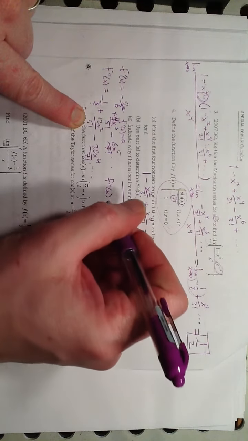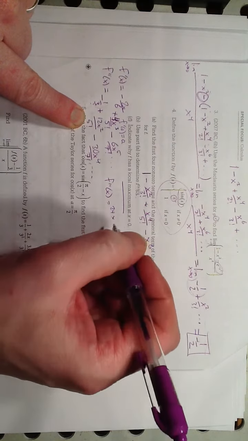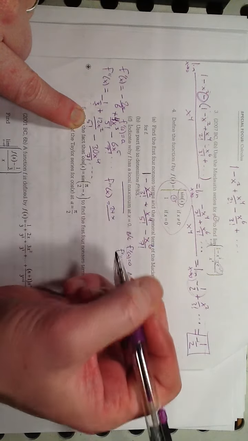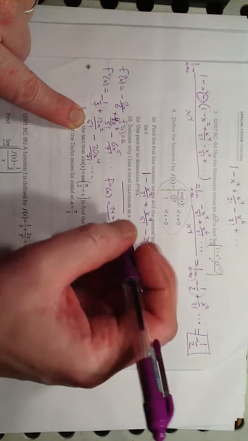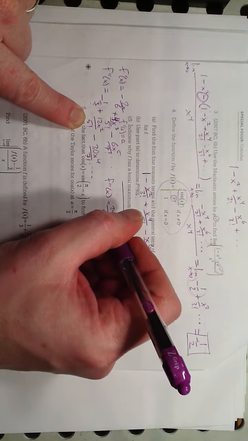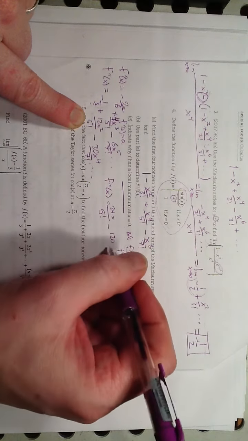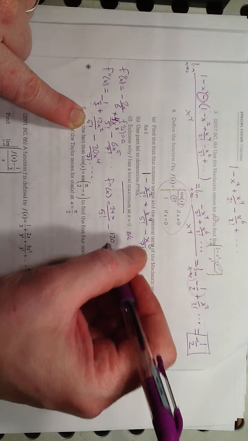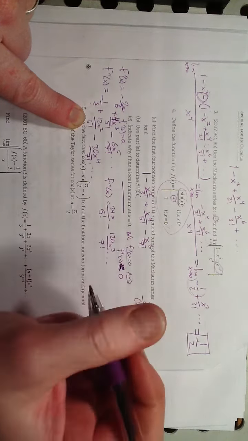That would be 24x over 5 factorial minus 120x cubed over 7 factorial, etc.